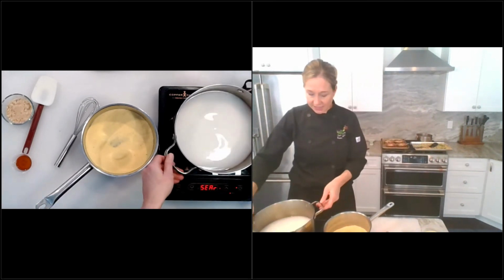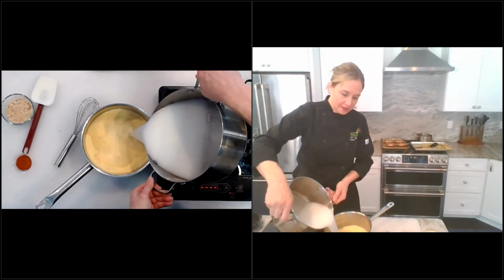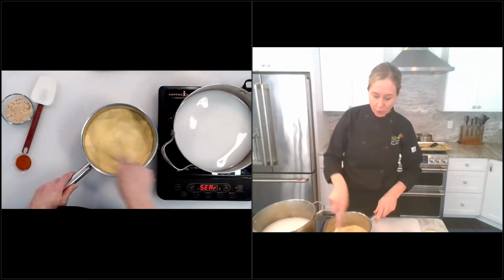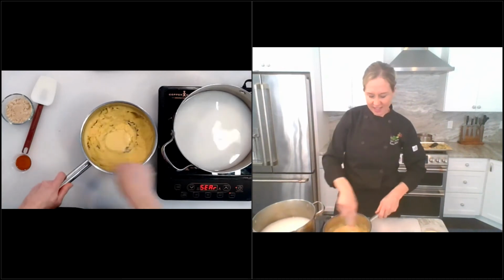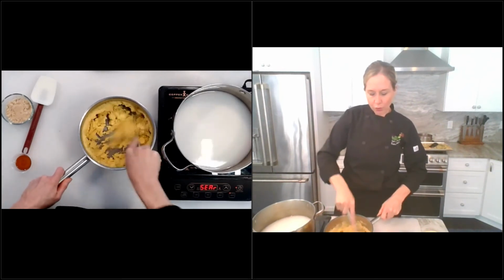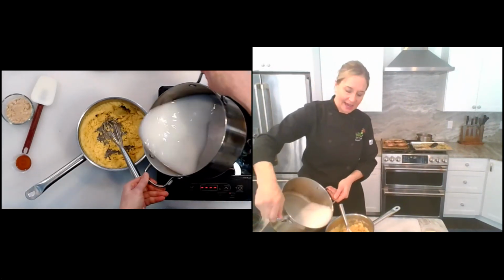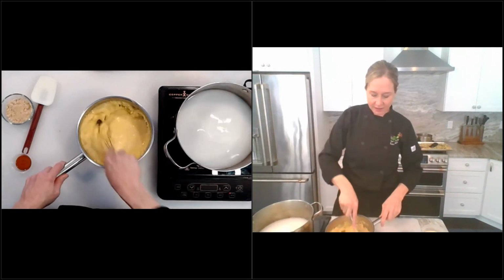So this is getting nice and hot. What I'm going to do is just add a little bit here. It's just nice and warm. I'm going to turn this back on, and then I'm going to whisk. And I'm just combining this. You'll see it kind of blends together, almost like a roux if you've ever made mac and cheese. And now I'm going to add a little bit more. You just can't add it all at once. You got to baby it a little bit.